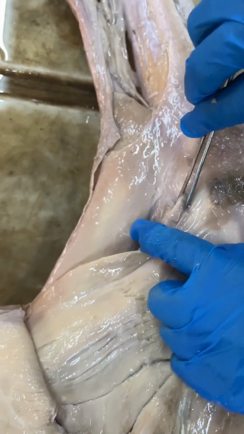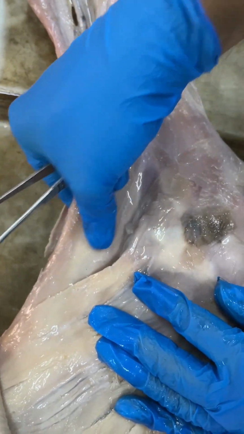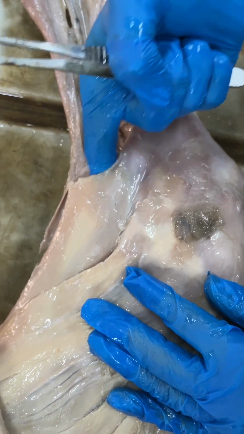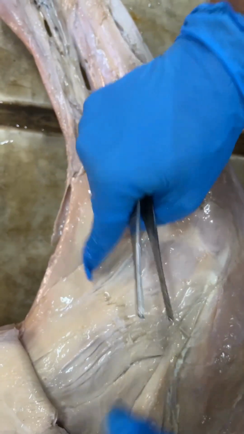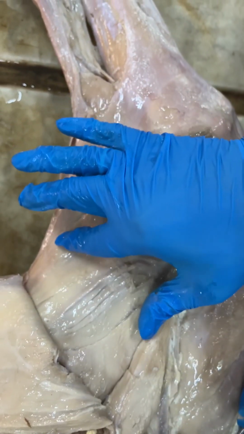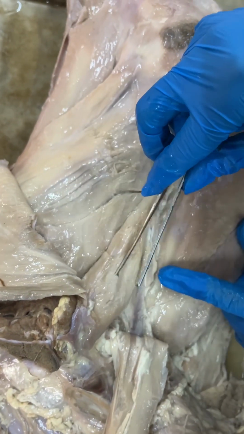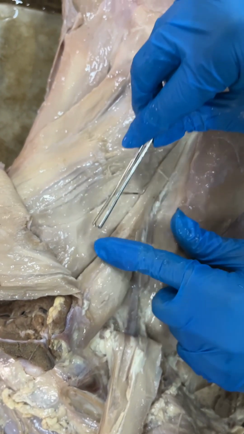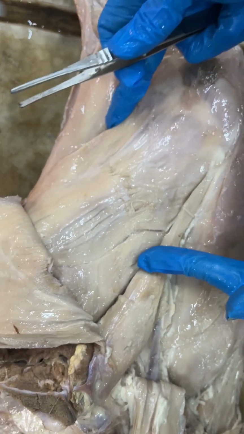Side of the semimembranosus, another muscle is there. This muscle is called semitendinosus. This muscle flap is called semitendinosus. This entire one is semimembranosus. This is adductor. This muscle to this muscle thickness is the semimembranosus.